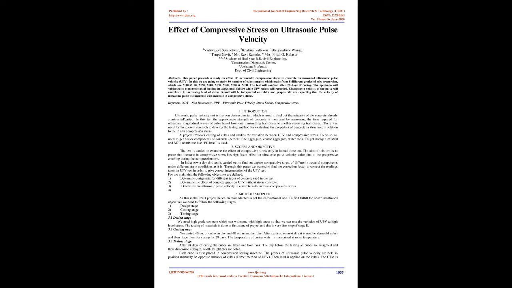mixed proportion, which are M10, M20, M30, M40, M50, M60, M70 and M80. The test will be conducted after 28 days of curing. The specimen will be subjected to monotonic axial loading in stages until failure while UPV values are recorded. Changes in velocity of the pulse will be correlated to the increasing level of stress.